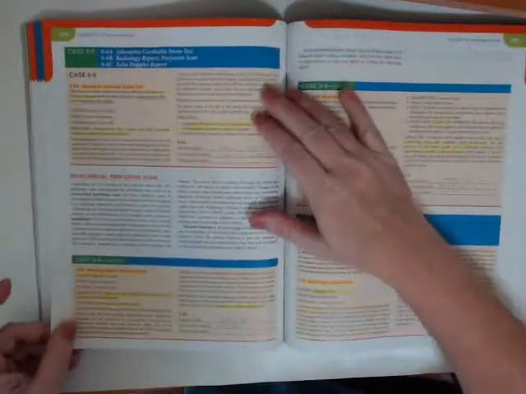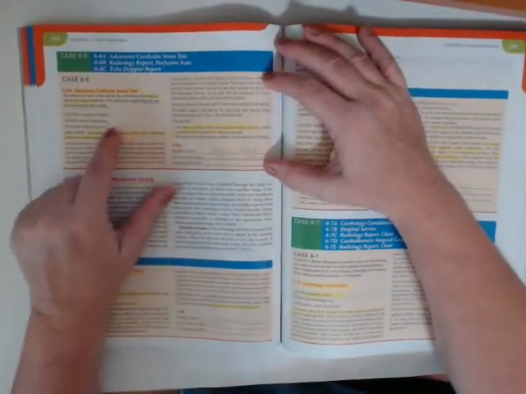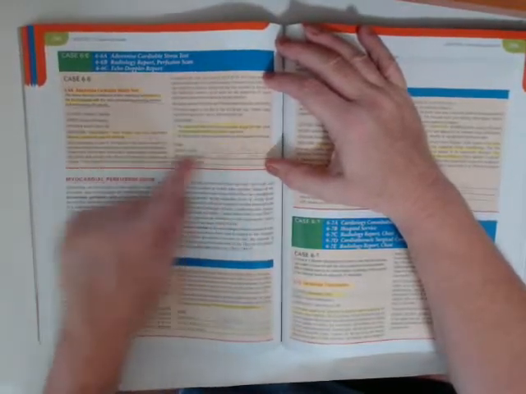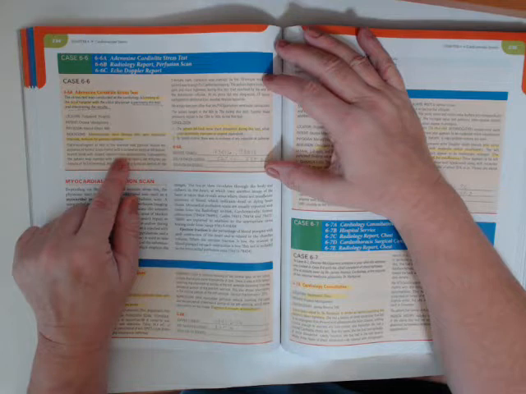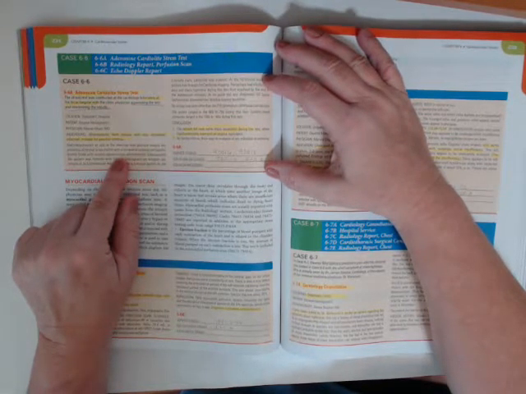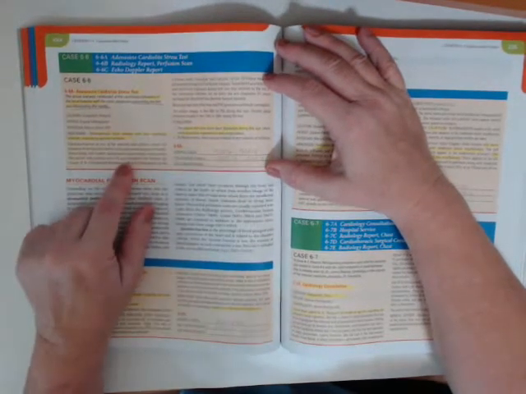Okay, moving into stress tests. We've talked about these quite a bit, I think. This stress test on 6.6 is the supervising and interpreting of the stress test. So the stress test would have been done someplace else at the local hospital. It says that.